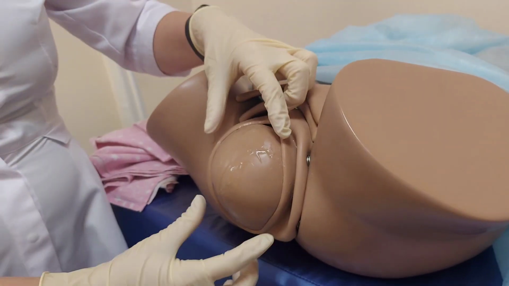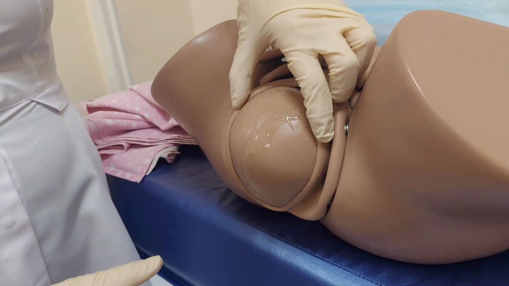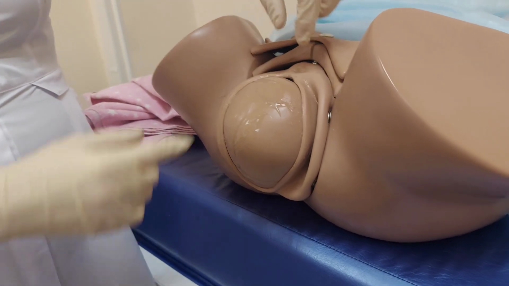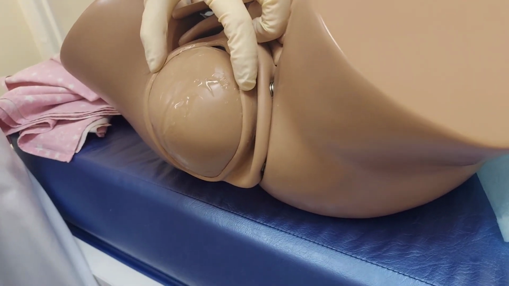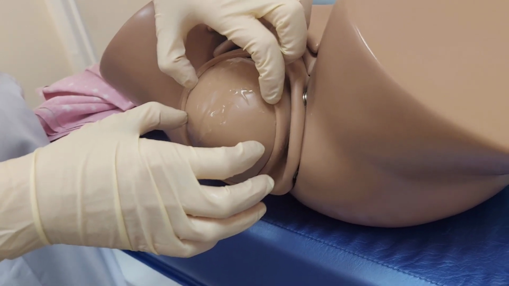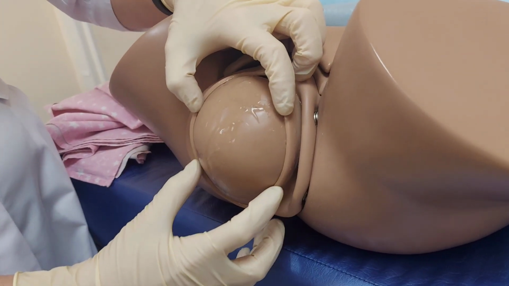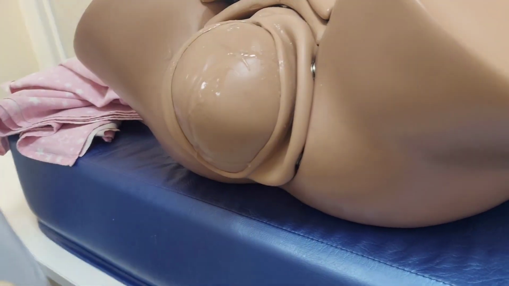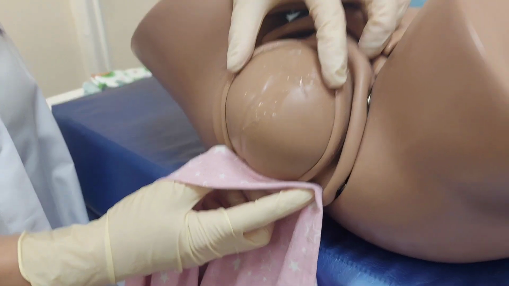This is one. Second, you are trying to move the skin down. You are keeping your fingers on maternal skin. You are not putting them on the fetal head. This is prohibited. You are distending and using your fingers to remove the skin from the fetal head. This is the correct position of my hands.